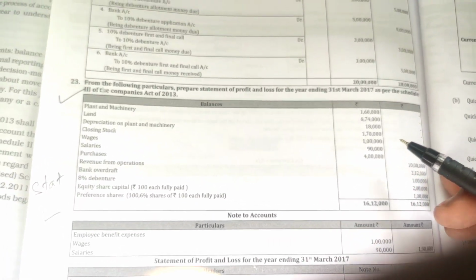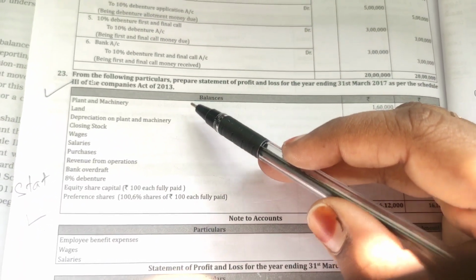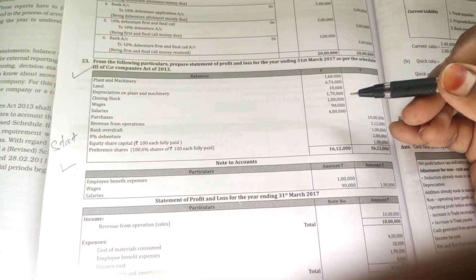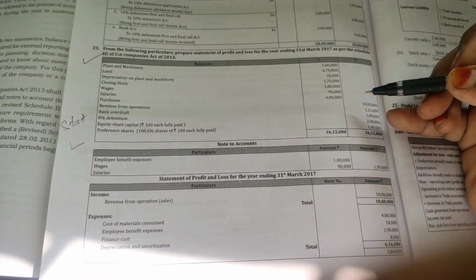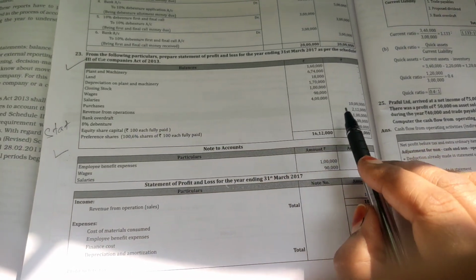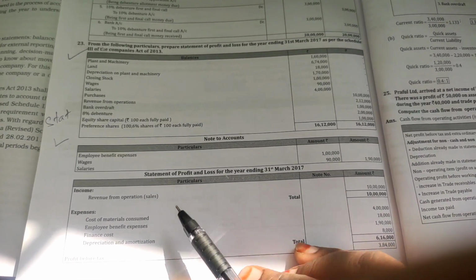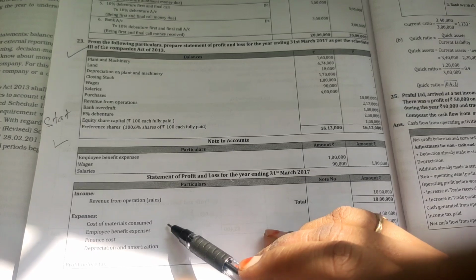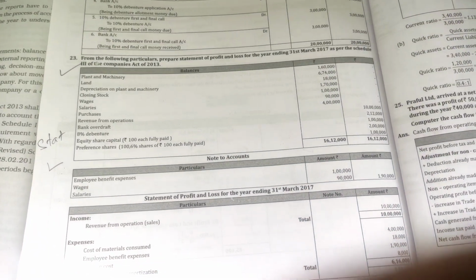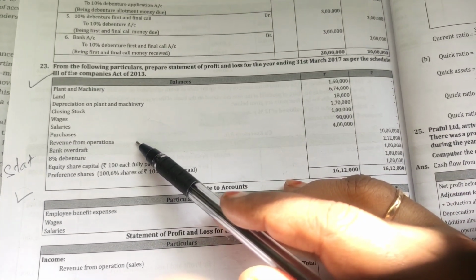So now we are going to go through another important 6 marks question. Here we have got all the statements. Now we need to write them according to it. So first of all we'll write revenue from operation 10 lakhs, and then from that we need to add all the expenses. So cost of material. So here we have revenue from operation, we are done.